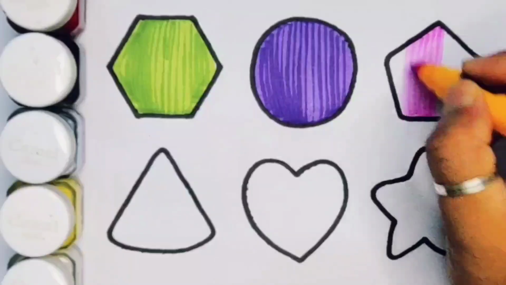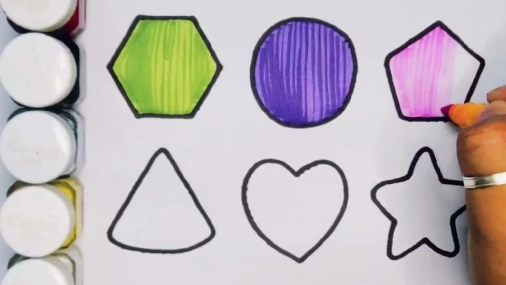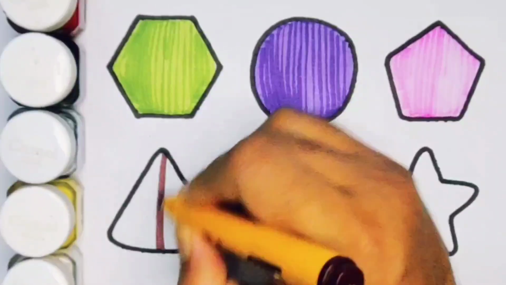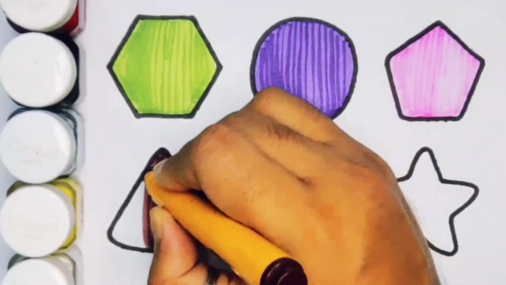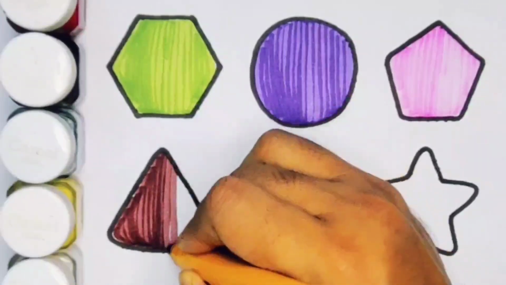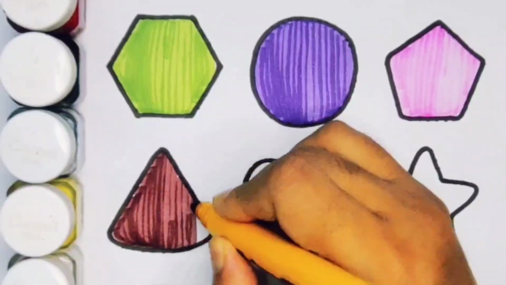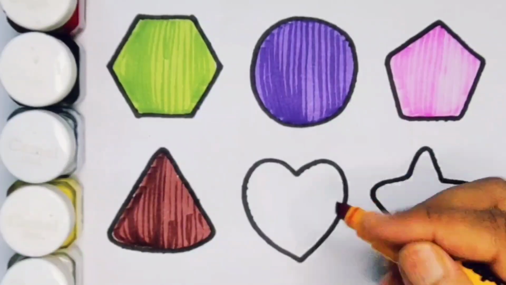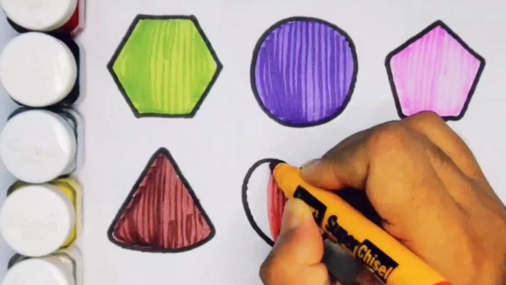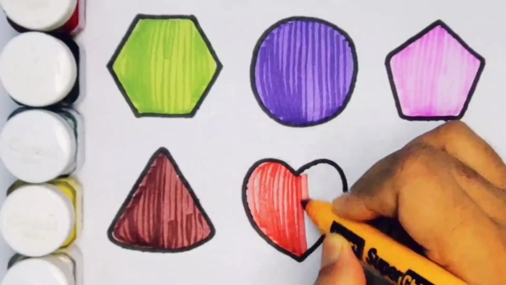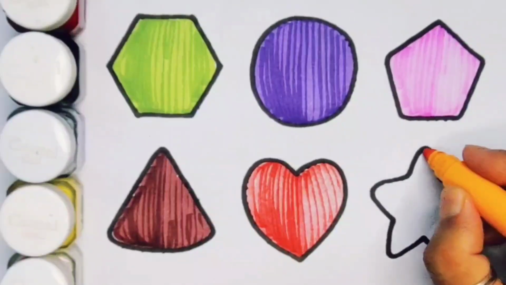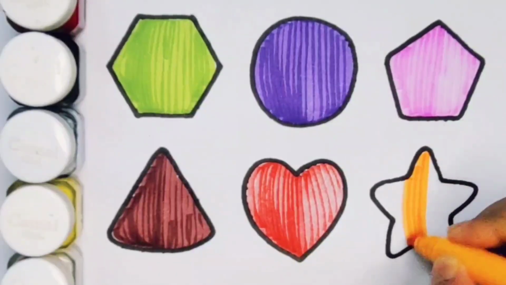pentagon, next chocolate color, triangle, next kids, red color, heart, next orange color, star.